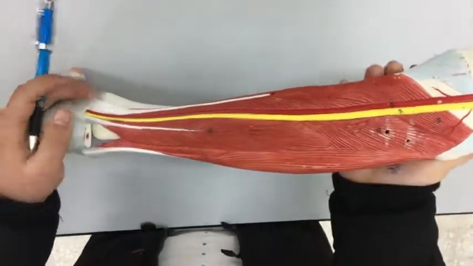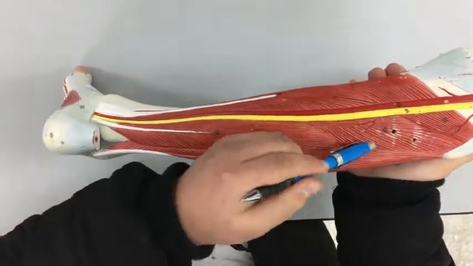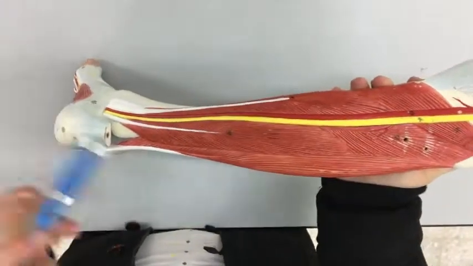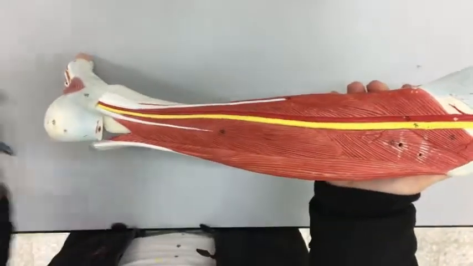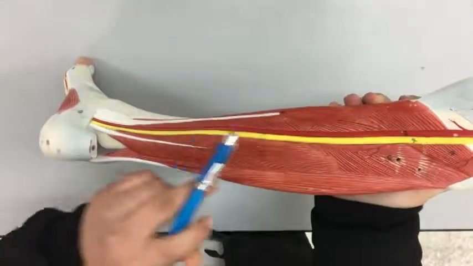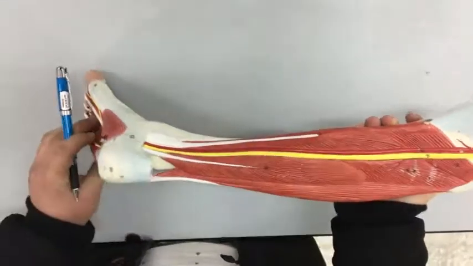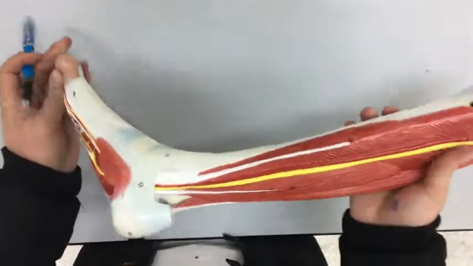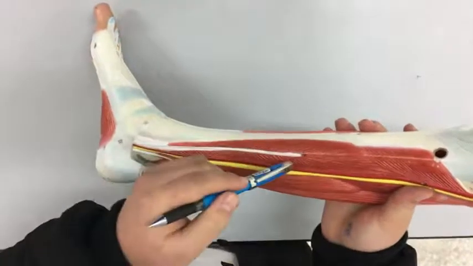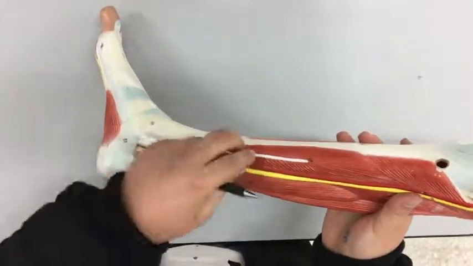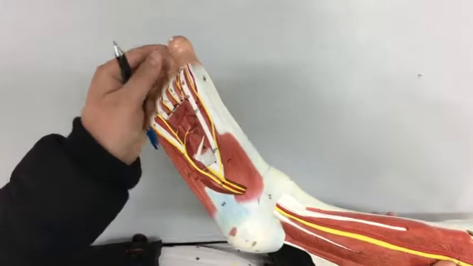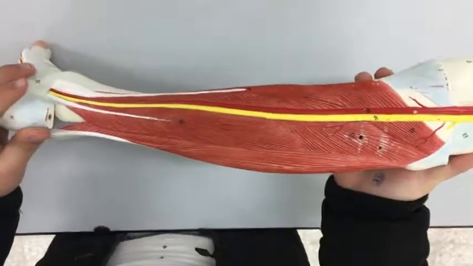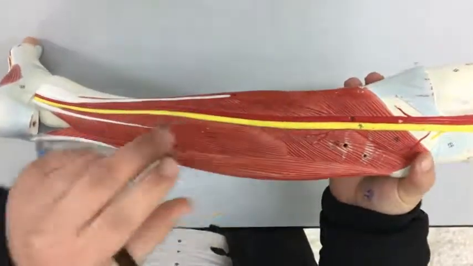The second muscle is the tibialis posterior muscle. This muscle is also a plantar flexor of the foot, and it also assists in the inversion of the foot. The flexor hallucis longus is a plantar flexor of the foot, but its main function is to flex the big toe. The flexor digitorum longus is a plantar flexor of the foot and also flexes the toes. And with this, the video on the posterior compartment of the leg is finished, and so thank you.